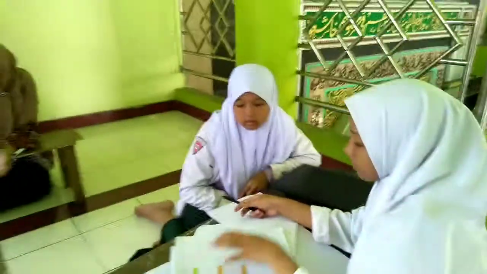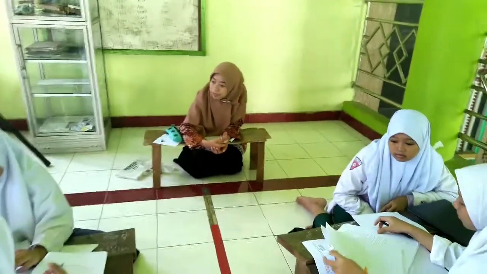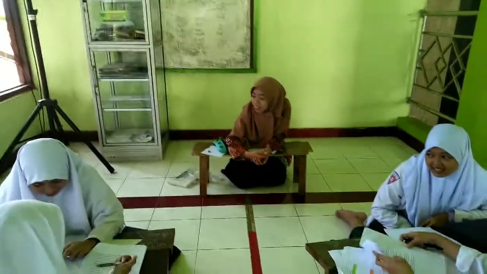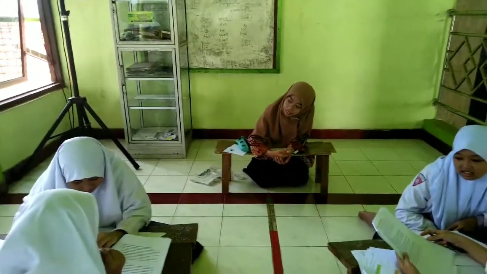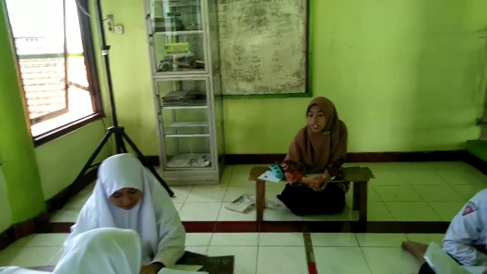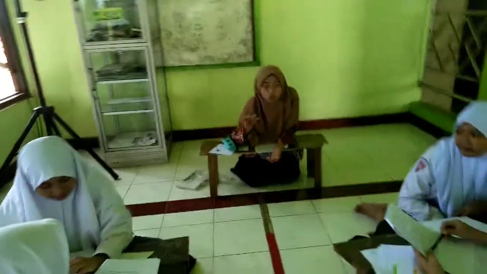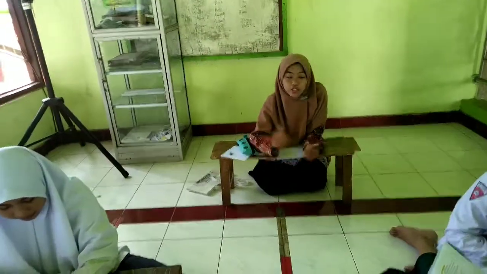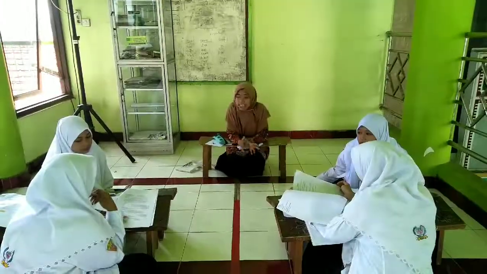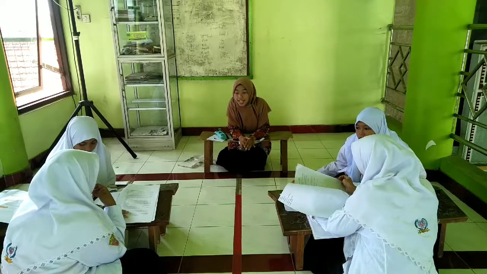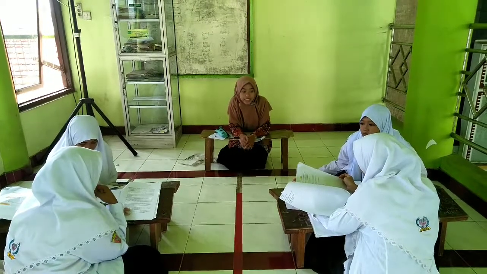Okay, how about group 2? You drew using? We drew manually using Microsoft Word, ma'am. Okay, using Microsoft Word, while group 1 used Microsoft Excel. Okay, good job. So we can conclude that your strategy is correct.